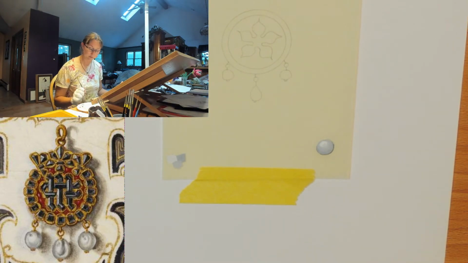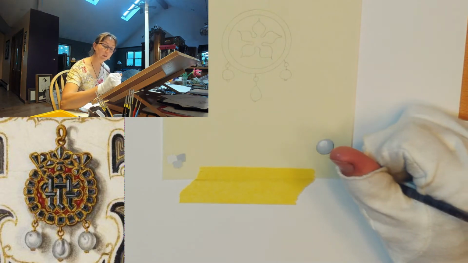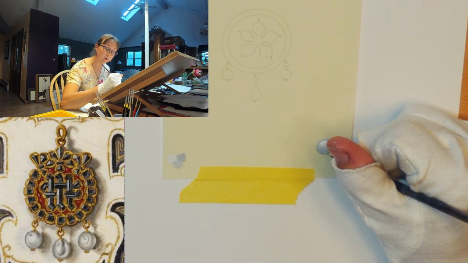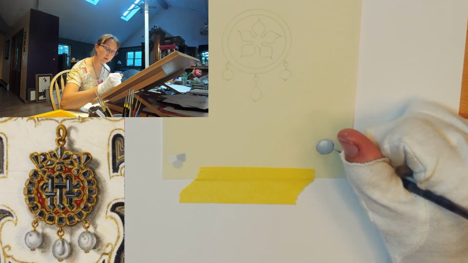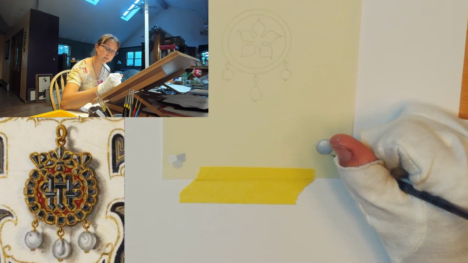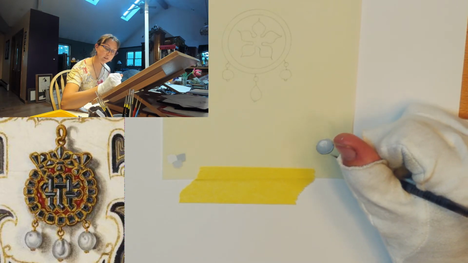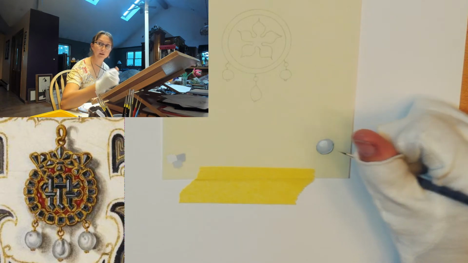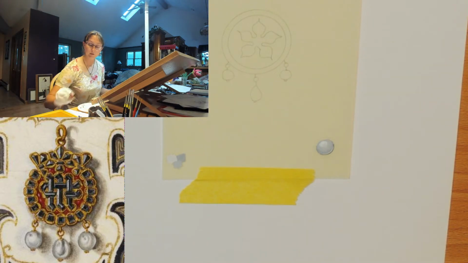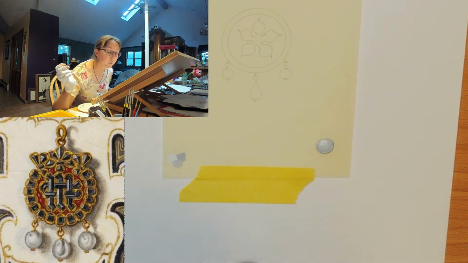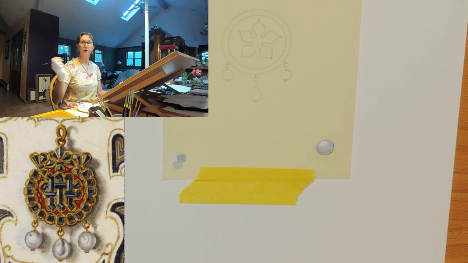And there will actually be a highlight line also, because you'll get a little bit of reflectivity off your ground, your paper, onto that lower corner of the pearl. So the very faintest, skinniest of white lines on the bottom there. And then because there's a hole in most pearls, we'll wait for that to dry.